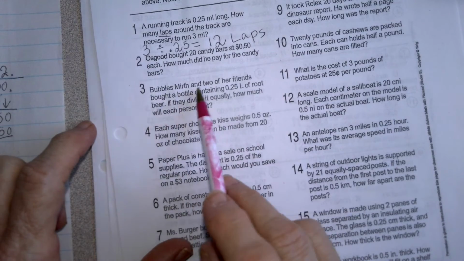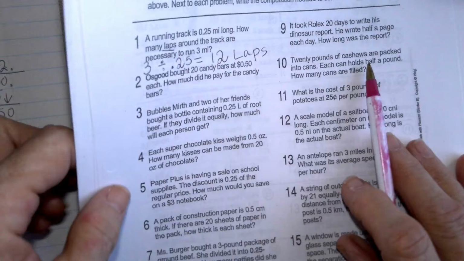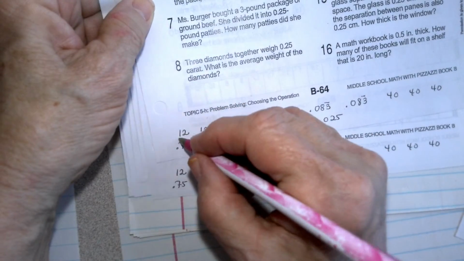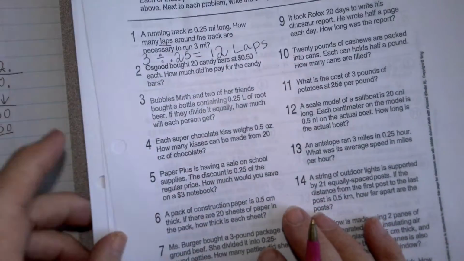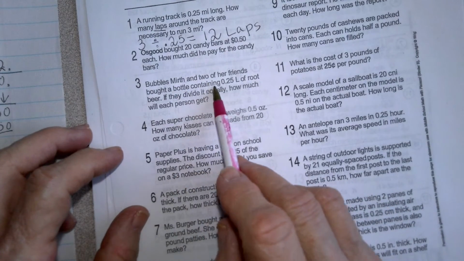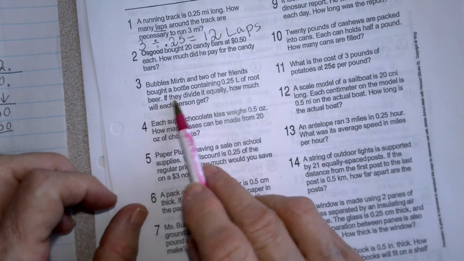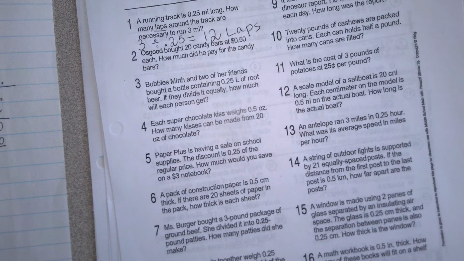Oh, and by the way, I forgot one thing. That 12, go down here. There's going to be 3 answers with 12. Cross one of them out. Then, Bubbles and 2 of her friends bought a quarter of a liter of root beer. If they divide it equally, how much will each person get? Who knows what you're going to be doing on that one?